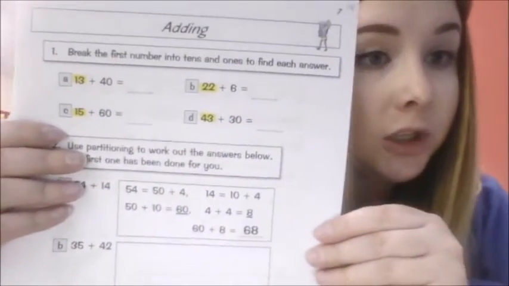So for today's learning, we're going to turn to page number 7, and it's all about adding. And remember, whenever we are adding, our answer gets bigger. Okay, so whatever numbers we've got in our calculation, our answer is bigger than that. Let's have a look at our first set of questions.